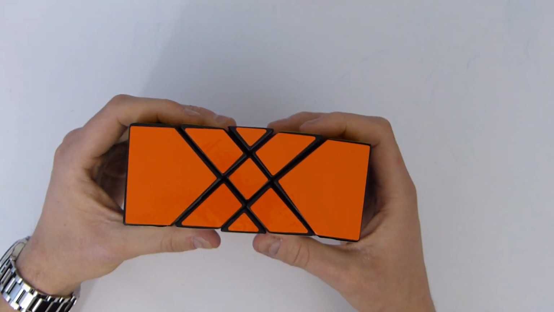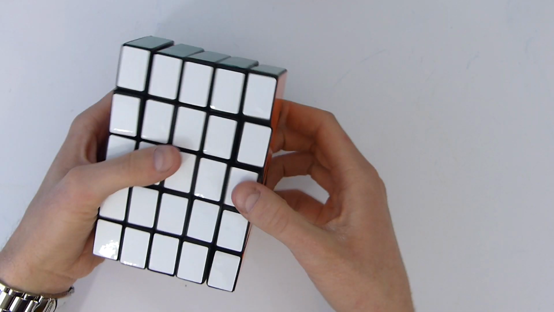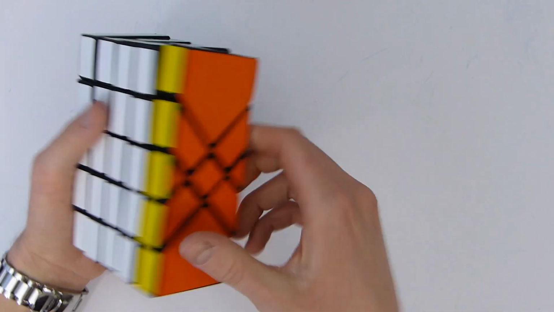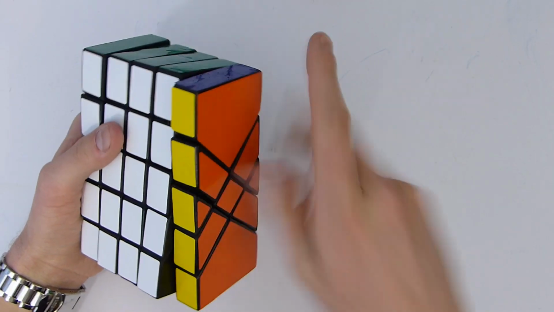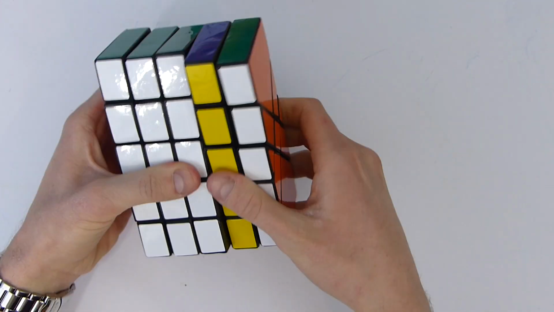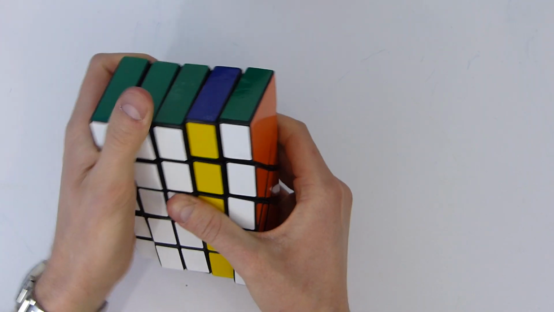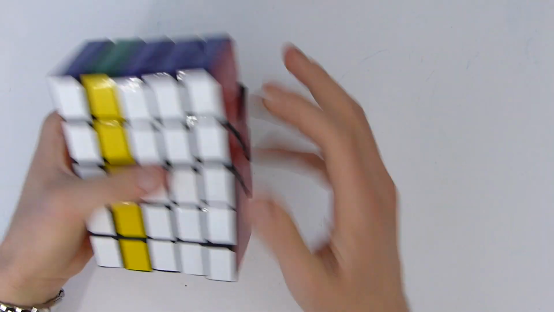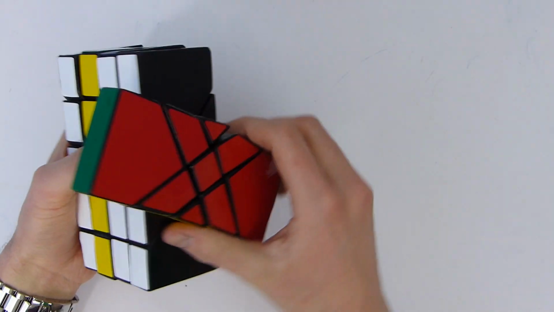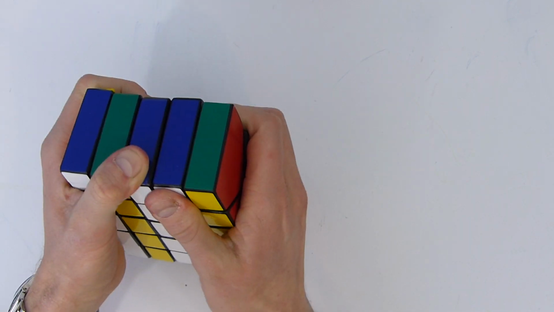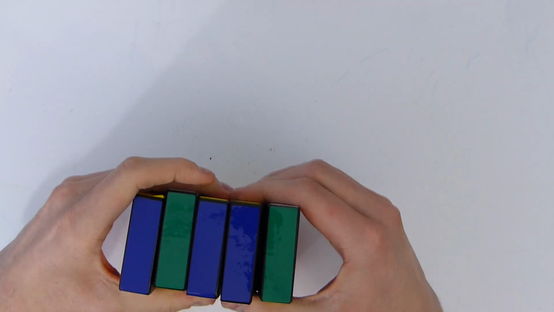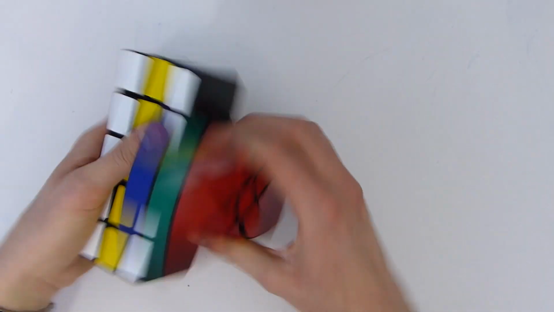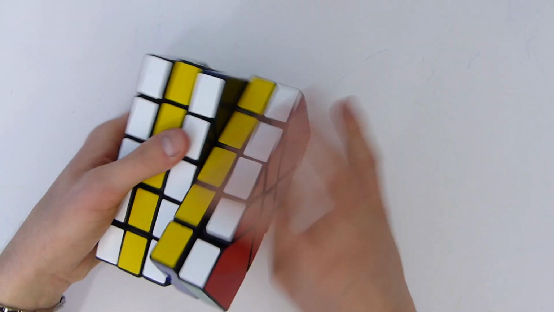So let me show you how it spins. So you have those 5 layers here. So this whole thing here that moves. It's a bit stiff, I'm going to be honest with you. I actually forgot to lube it before this video, so it's going to be a bit stiff considering this is just freshly painted. Oh, some paint actually stuck. Anyways, so yeah, it still spins quite well.